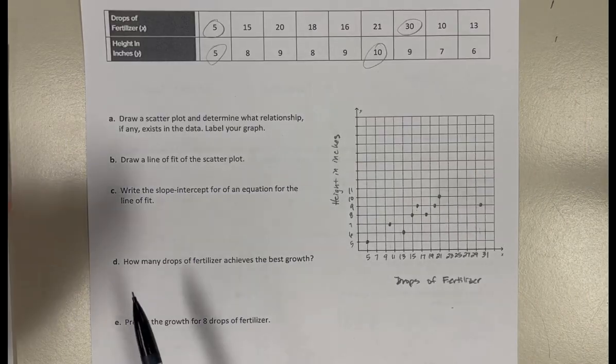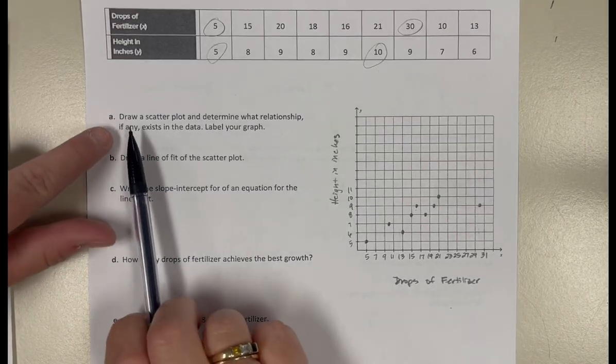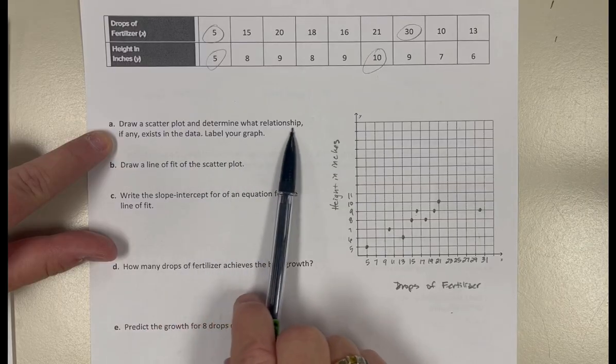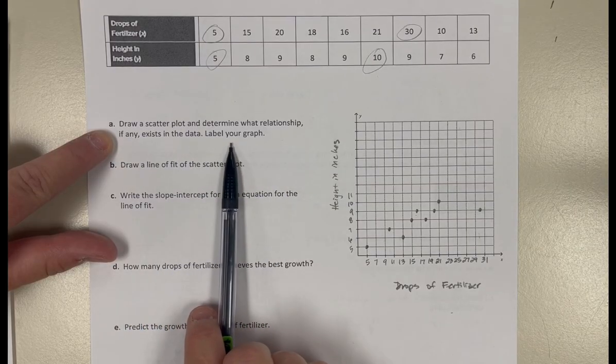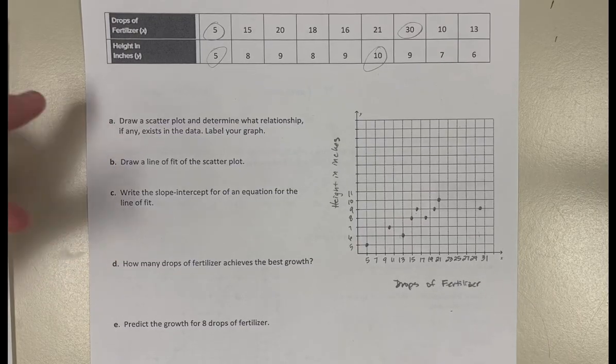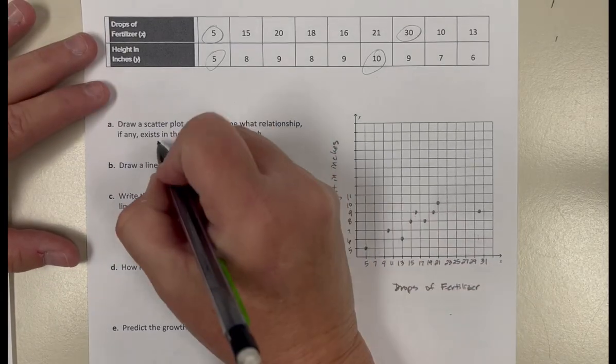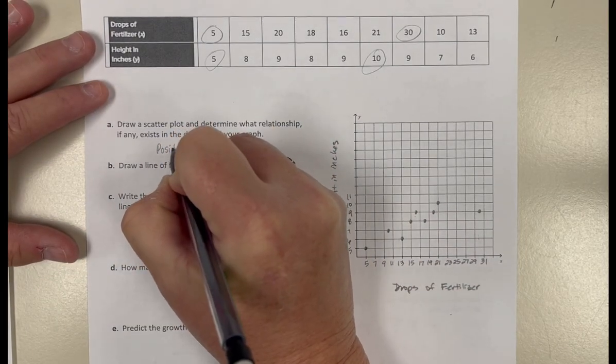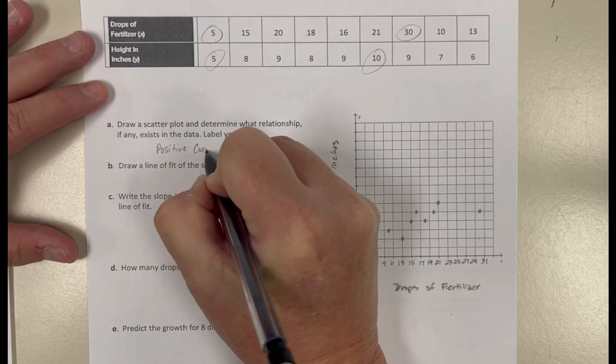Okay, read your directions. This time it's a little different. It says draw a scatter plot and determine what relationship, if any, exists. We've already labeled our graph. Is there a relationship here? Yeah, it's a positive correlation.